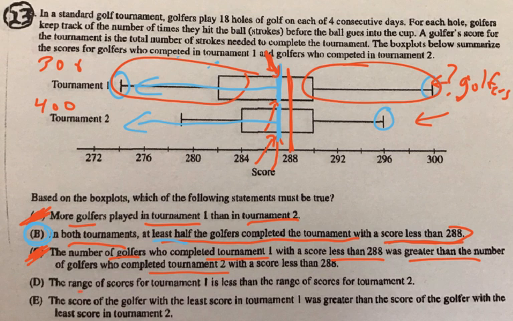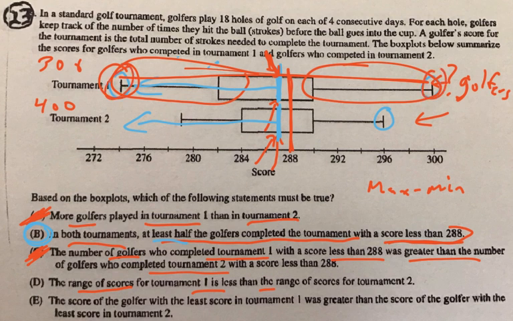Okay, D, the range of scores of Tournament 1 is less. No, Tournament 1 has a larger range. Remember, range means max minus min. So if you look at just the scores, you have to agree that Tournament 1 had more variety of scores. Compared to Tournament 2, all the golfers were more consistent. Maybe it was an easier course or something, or a more consistent course, let's say, right? All right, so D is wrong because it's backwards. If it said more than, then that would have been true.